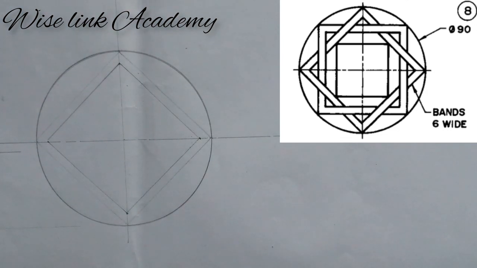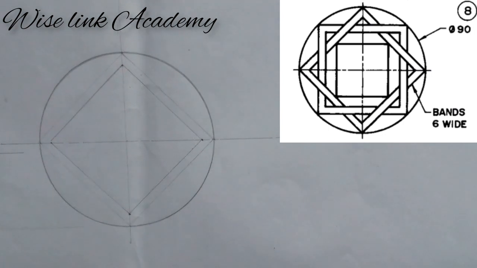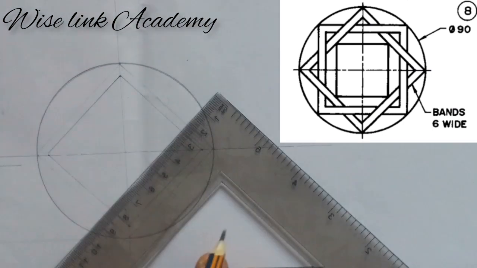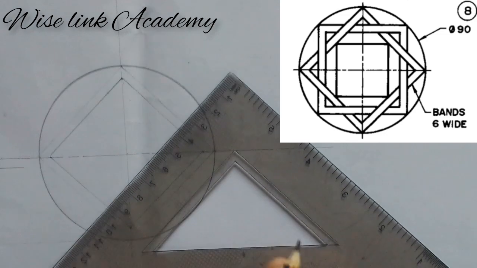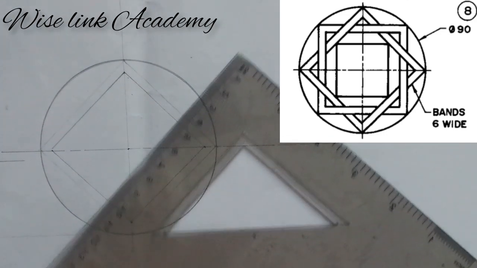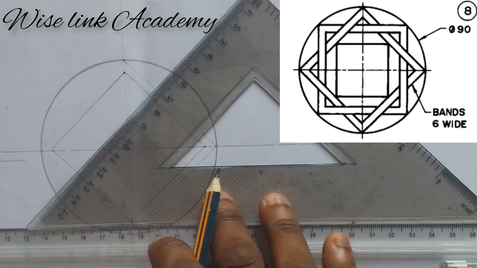My second task here is to what? Is to use my 45-degree set square. I mean this 45 degrees. This one here, this one. Can you see that? So this is my center point, right? At the center point, set my T-square this way.